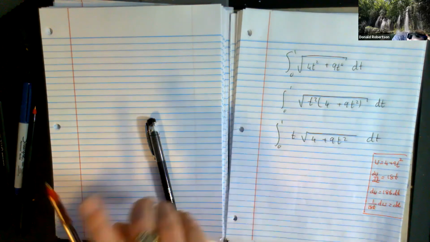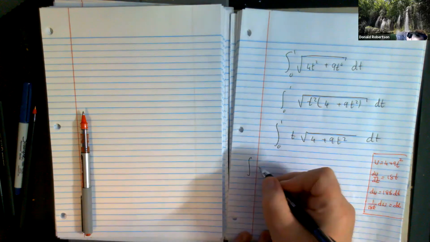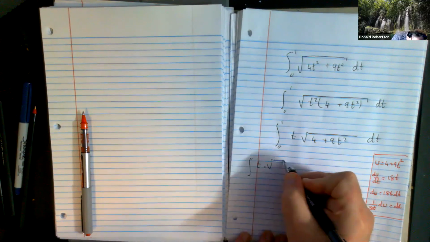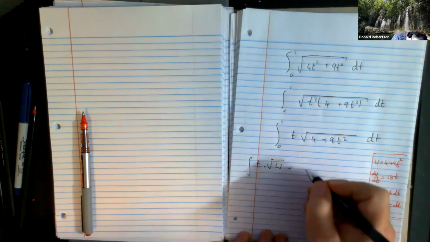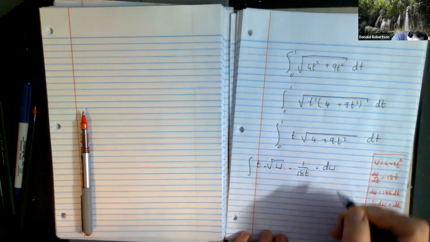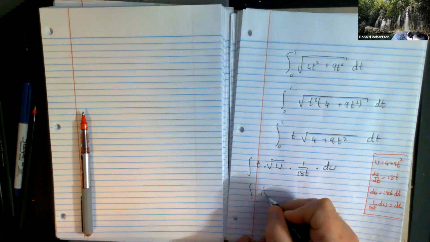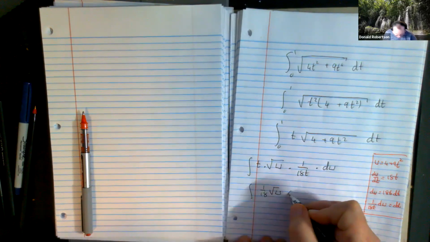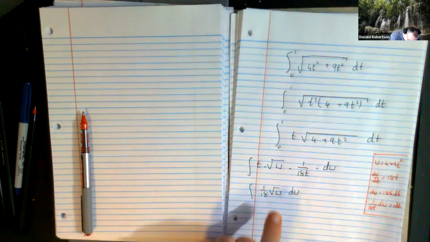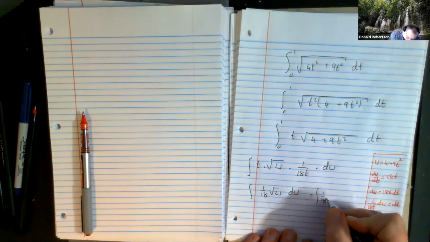So remove the limits of integration for a little while. t square root of u, 1 over 18t du. The t's cancel, and you're looking at that guy. Now that guy we can integrate because we can write him as u to the half.